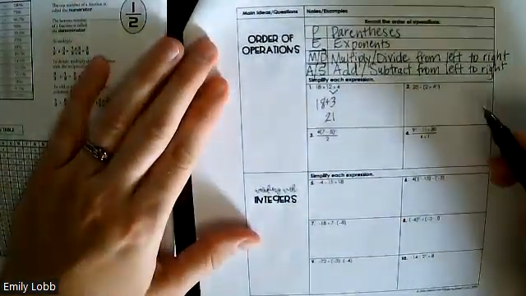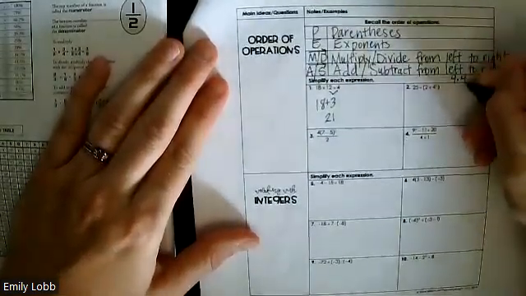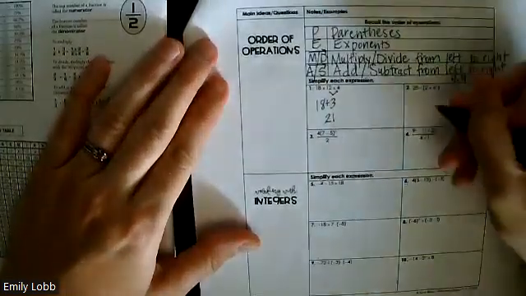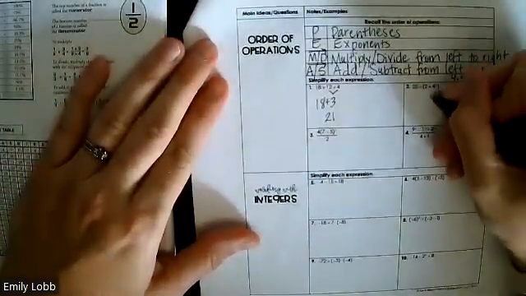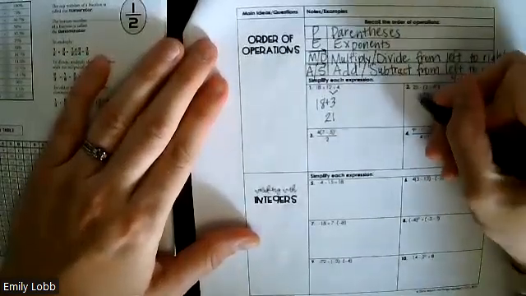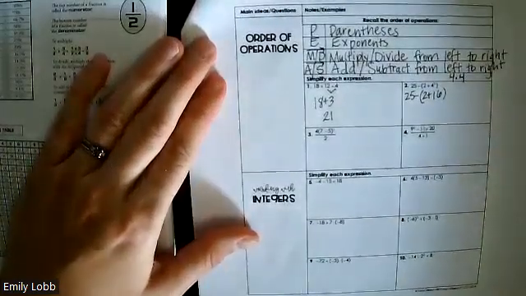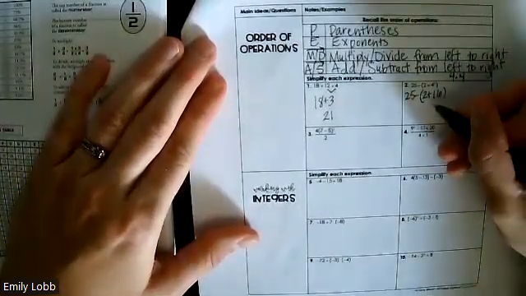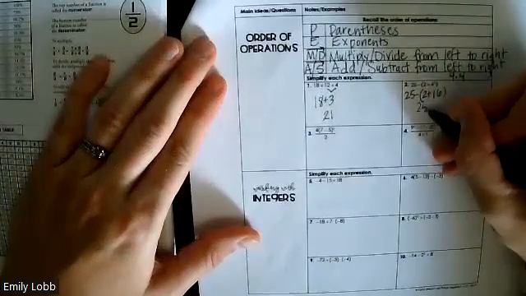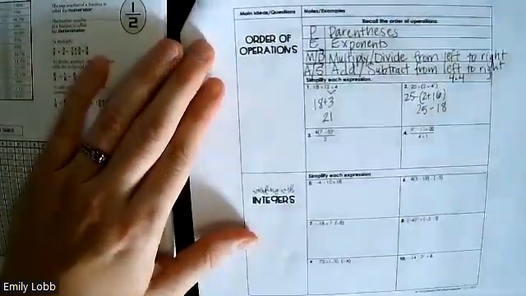Is this 4 times 2? No, it is 4 times 4. What's 4 times 4? Well, it is 18 because we're adding it to the 2, right? You just skipped a step, that's fine. So 25 minus what? What's 2 plus 16? 18.